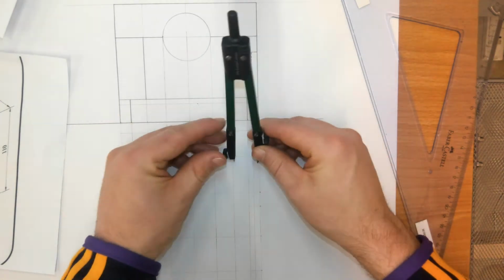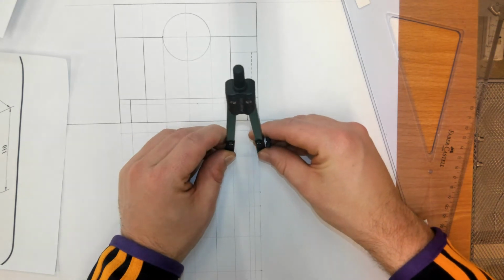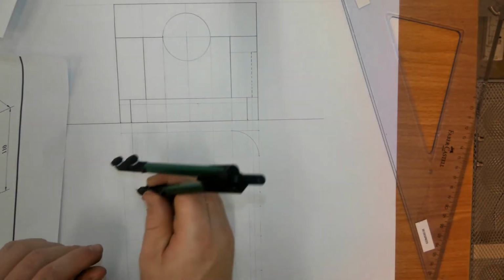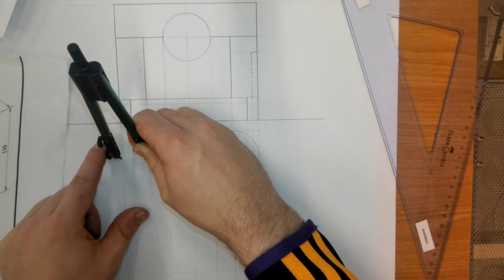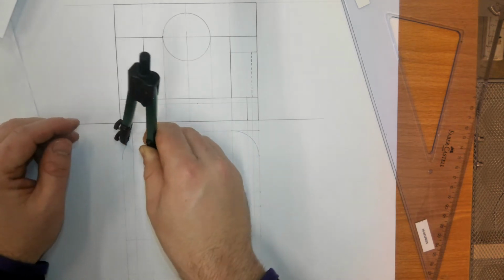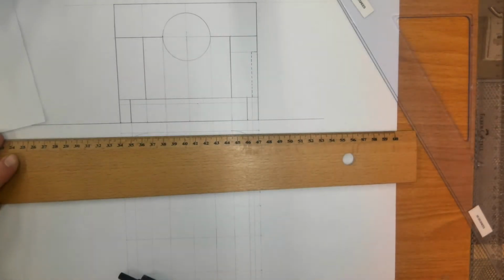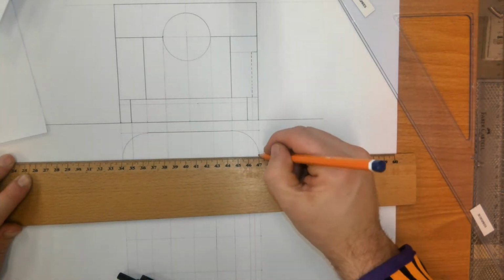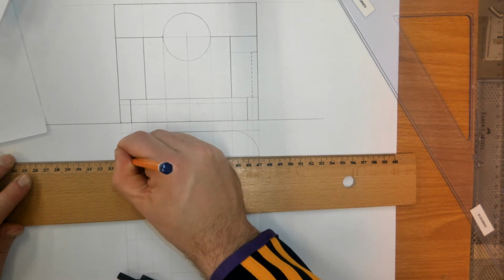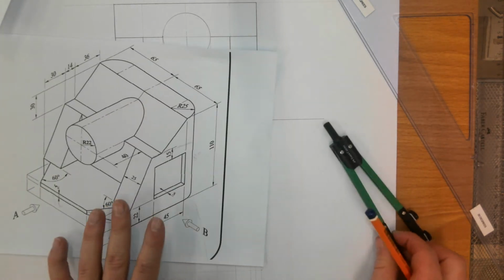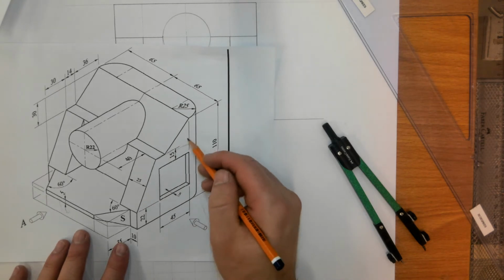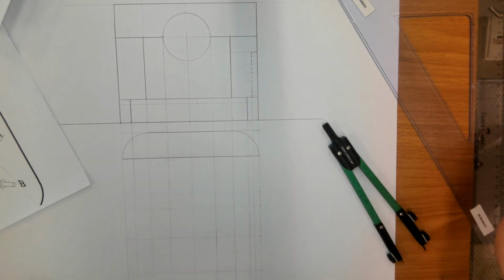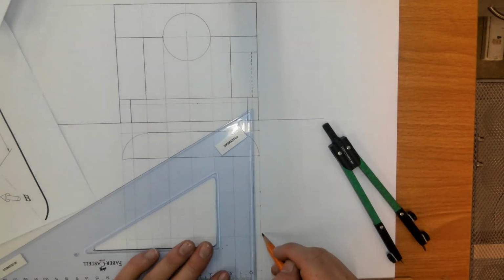So I'm going to get my compass, draw in the fillet, same the other side here. Can connect them together. Right, we can heavy this line here. Now this whole surface here is a heavy line right to there, and the same with the left. So I'm just going to heavy that right there.